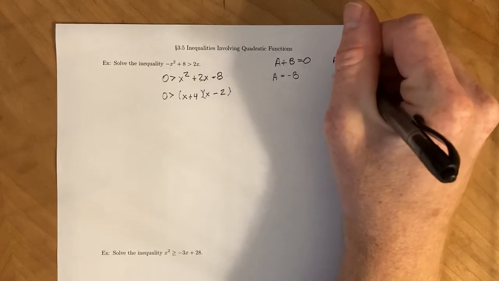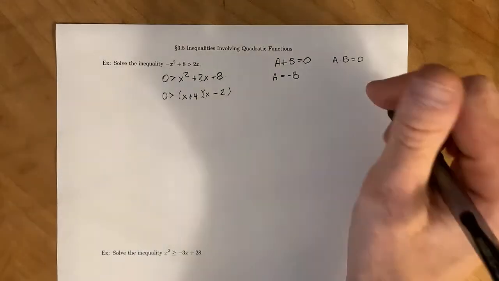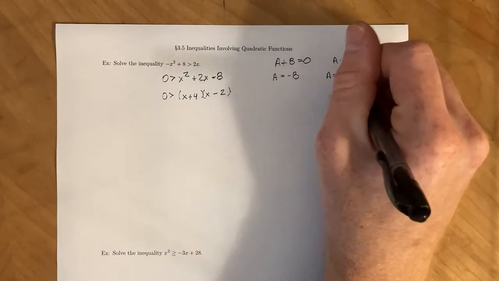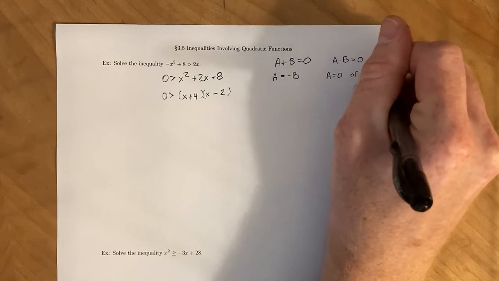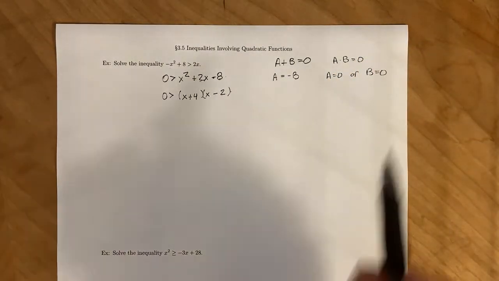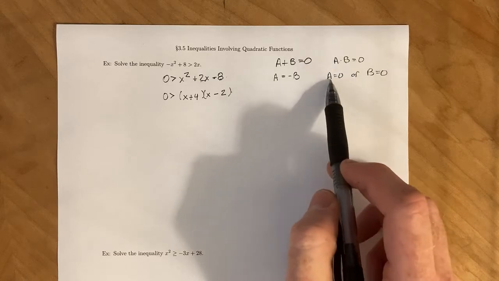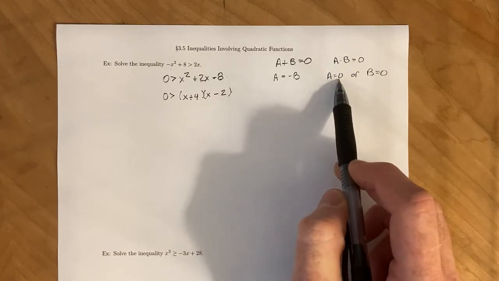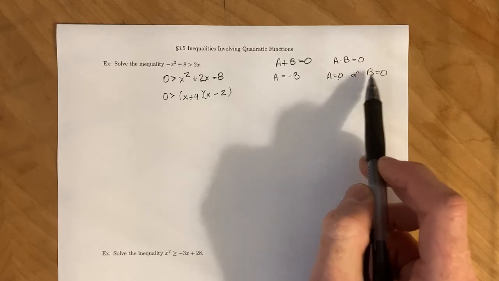But if I told you that a times b was equal to 0, then we know a lot more information. We know that either a is equal to 0 or b is equal to 0. This is the property we want. We can now say that this expression or this number a is 0 or b is 0.